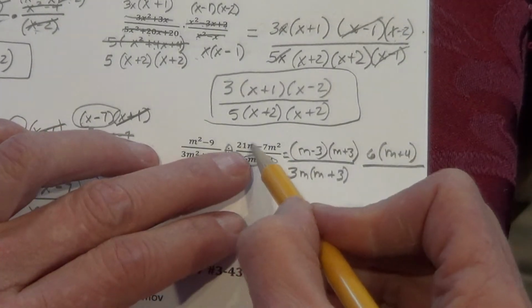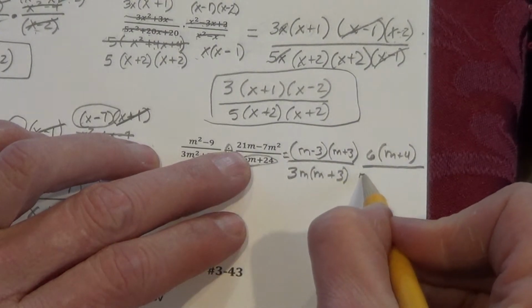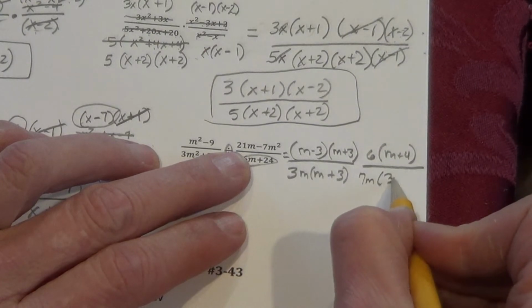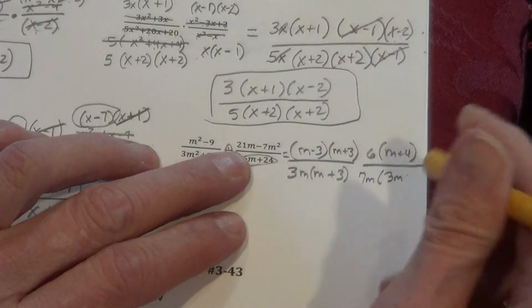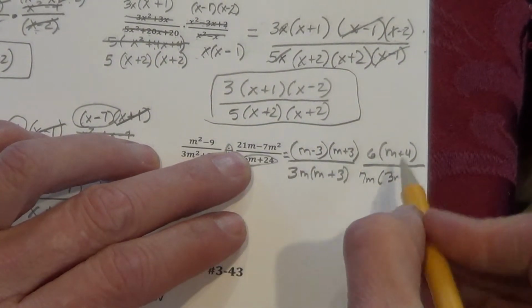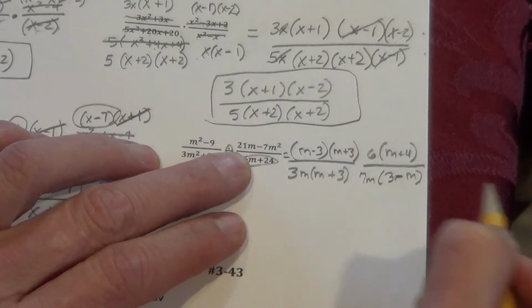And this one comes to the bottom. 7m would factor out of those. And I would have, oh, I'm sorry, not 3m, I would just have 3 minus m. Okay?